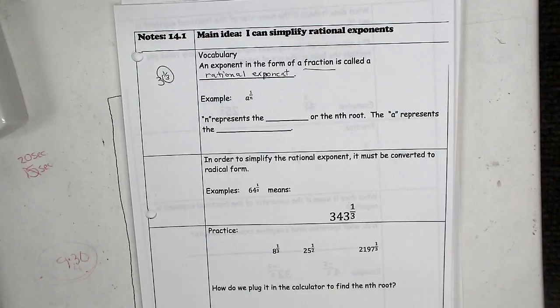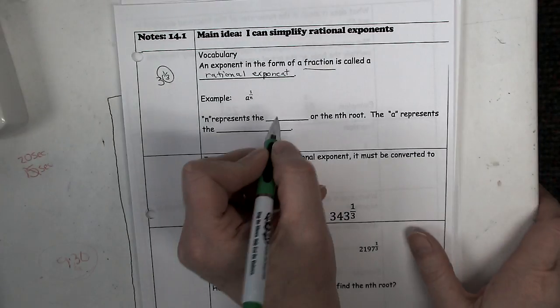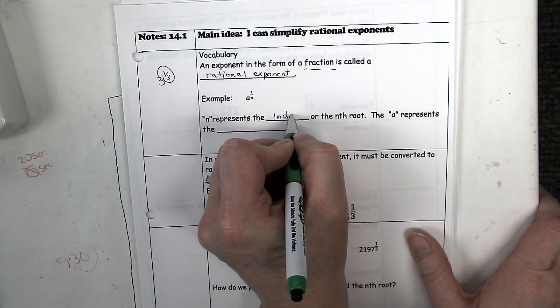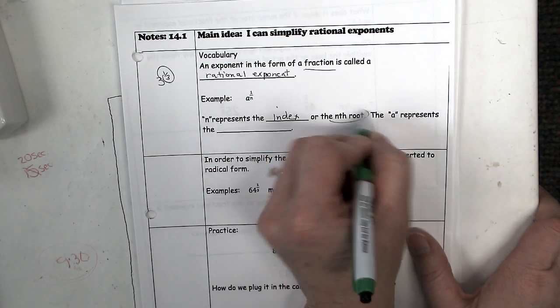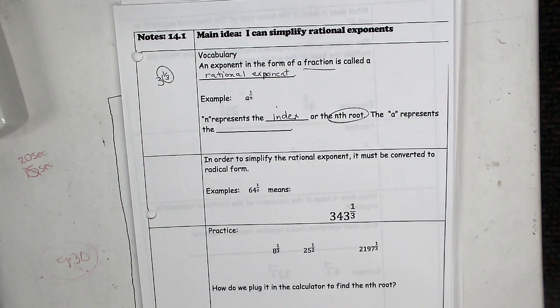The first thing is that the n is called the index. Write that down. But really, guys, it's the nth root. That's another word for it. What do I mean by that?